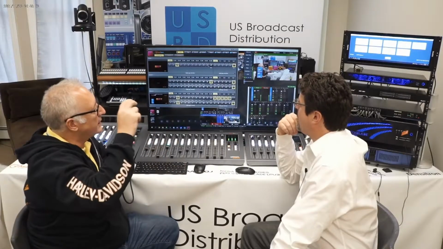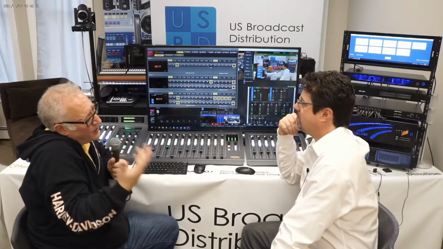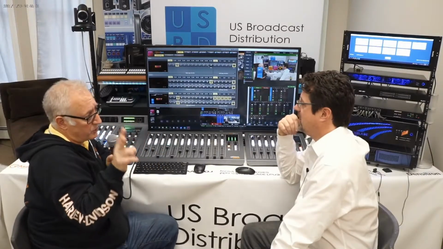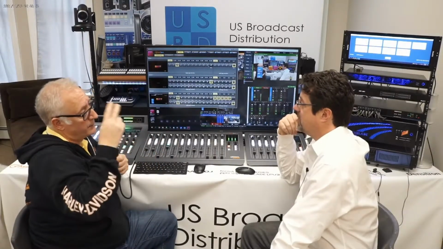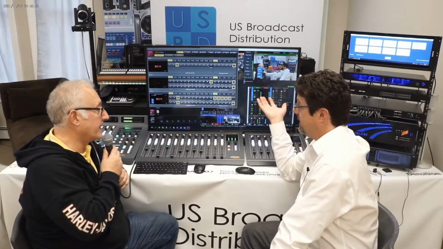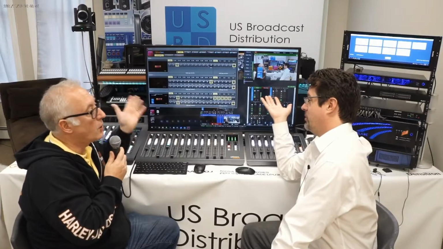The only thing is, remember that if you choose SDI, always use key and fill separated. So on a DeckLink Duo 2, you get 2 channels of key and fill. On a Quad, you would get 4 channels eventually, and then you're pretty much done. But on NDI, there's really no limitation.